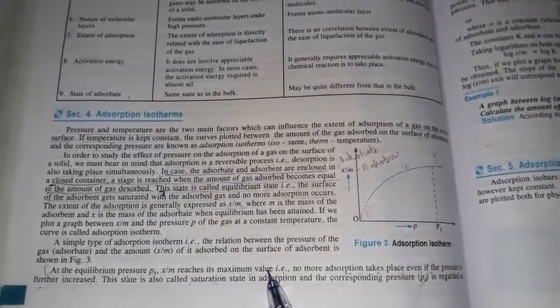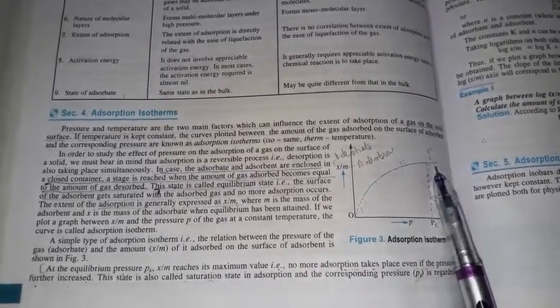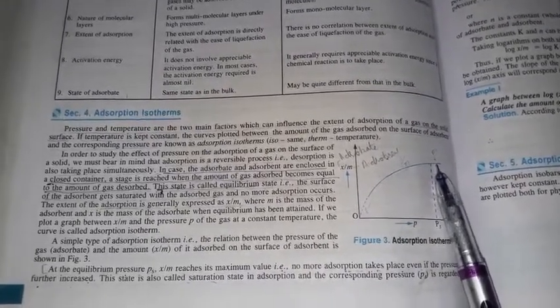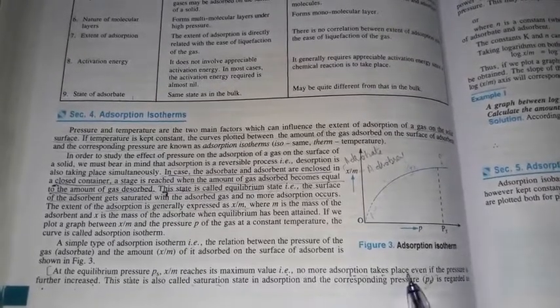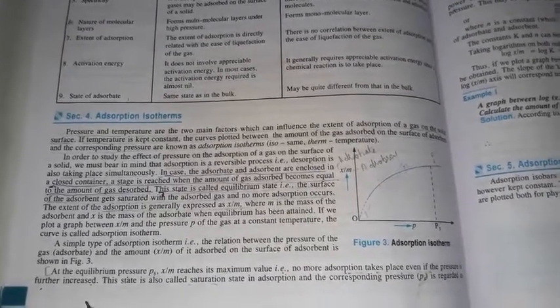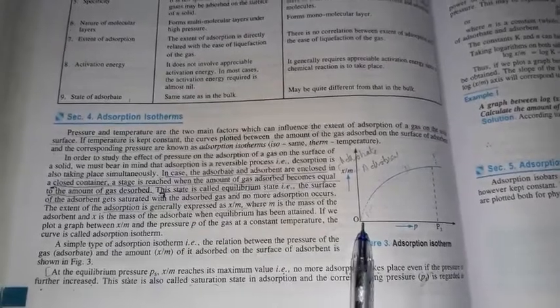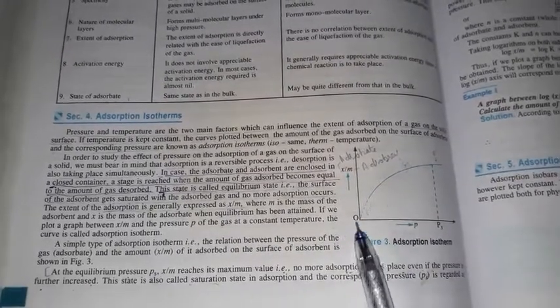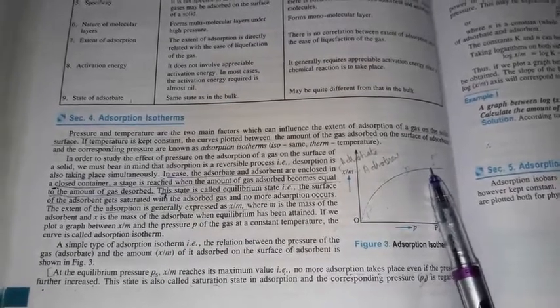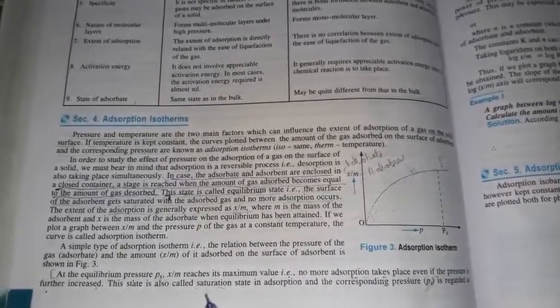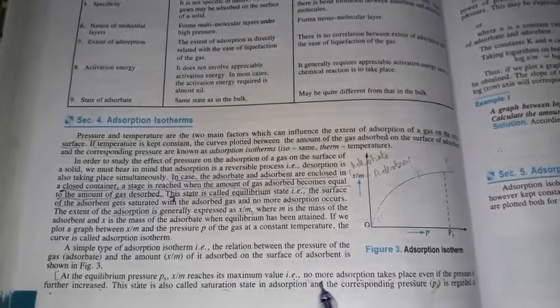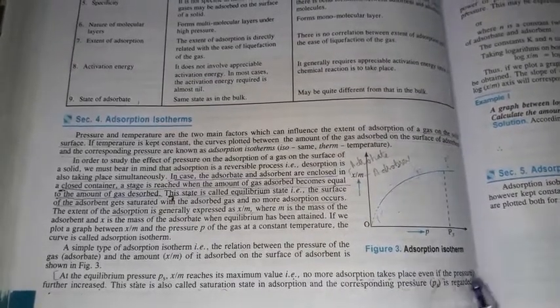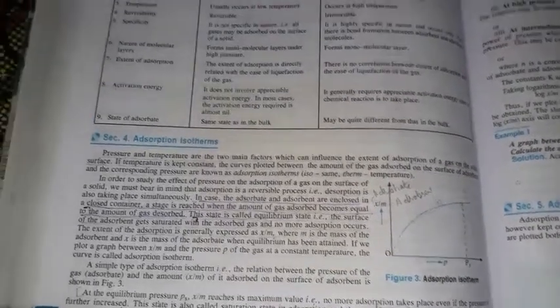reaches the maximum value. So x/m reaches the maximum value, which means no adsorption takes place even when the pressure is further increased. Pressure is further increased, but adsorption does not take place. This is your equilibrium point. This state is also called the saturation state in adsorption, and the corresponding pressure is regarded as the saturation pressure.